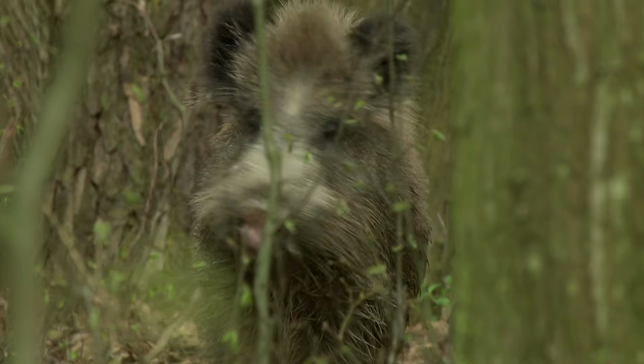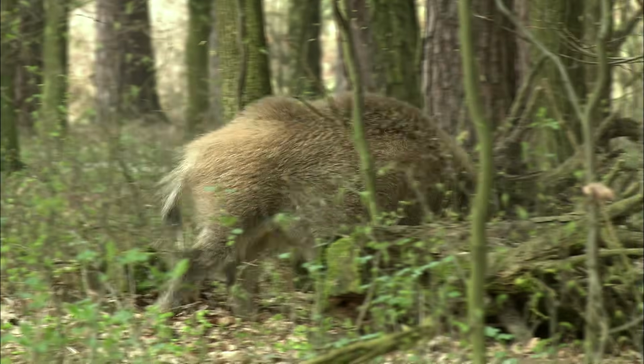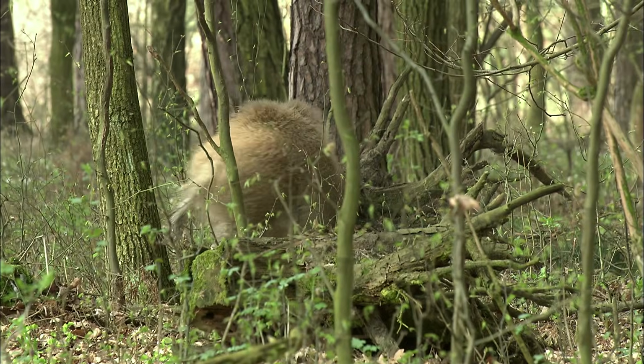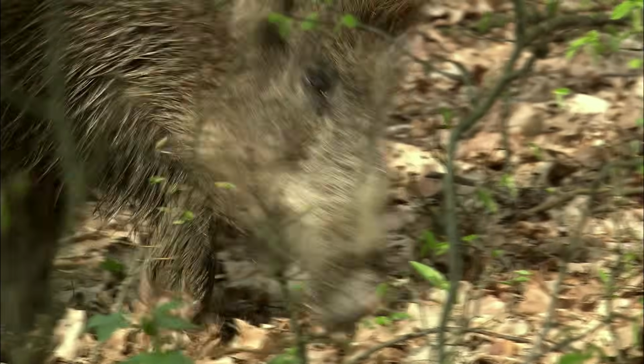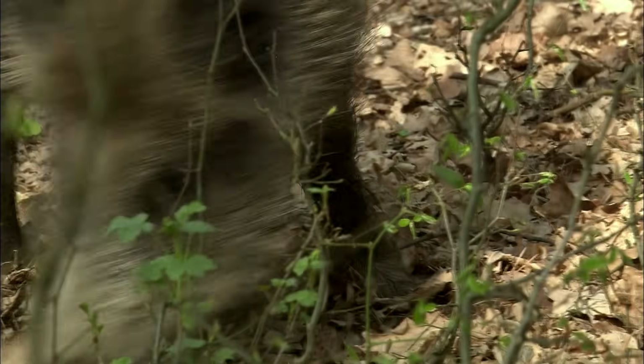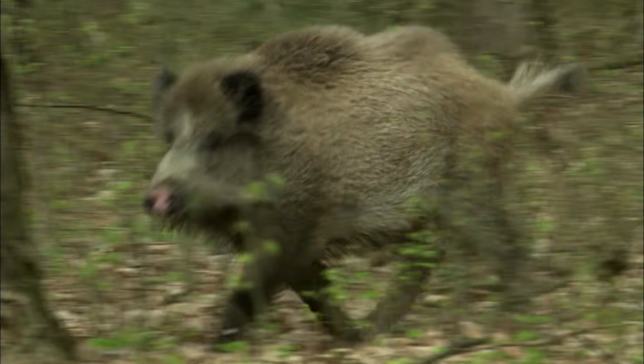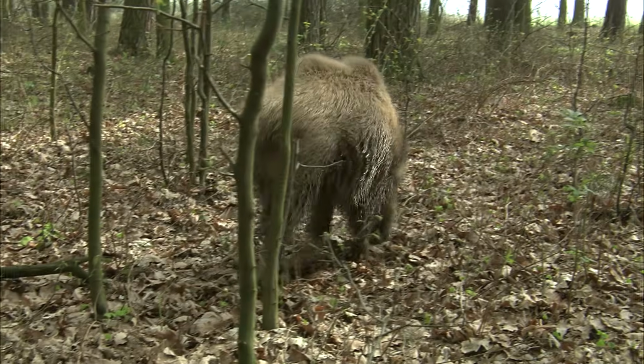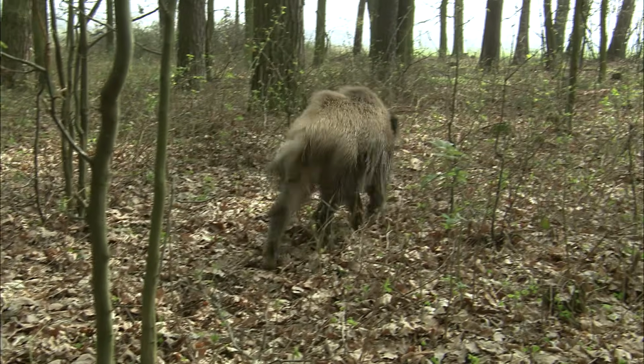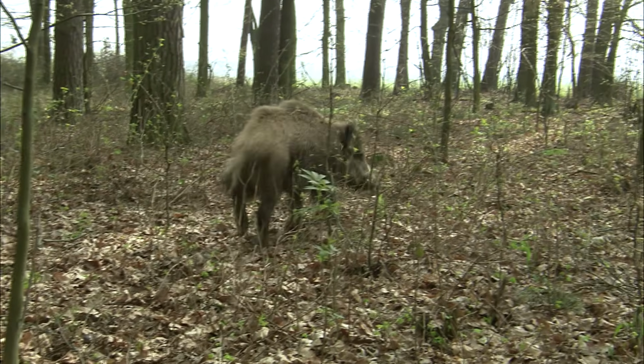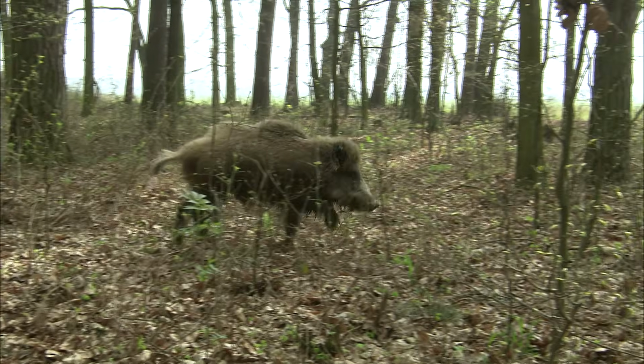It eats almost everything: carrion, plant tubers, small animals, and in autumn acorns, nuts, and beech nuts, that is, beech seeds. It looks for shelter in the thicket of shrubs or coniferous young trees. Wild boars are active in the forest throughout the year.